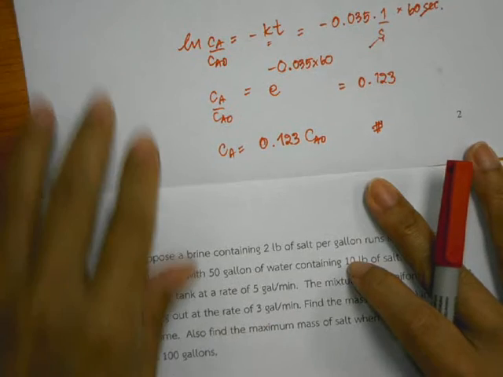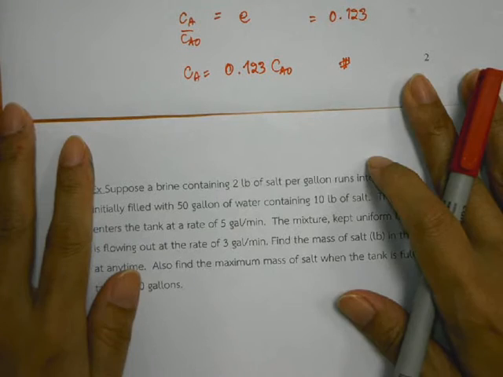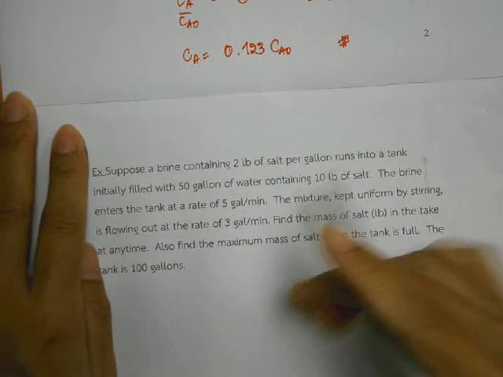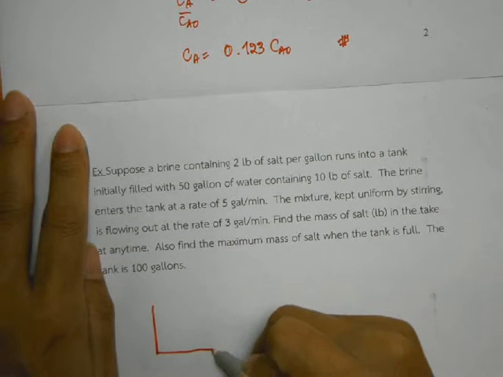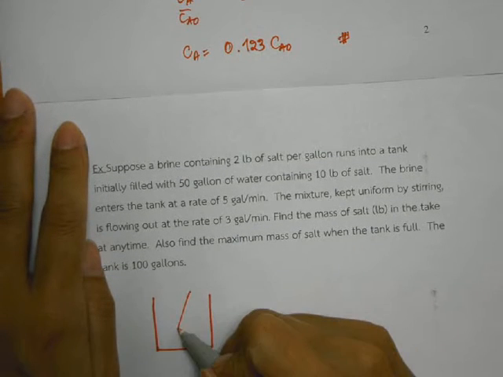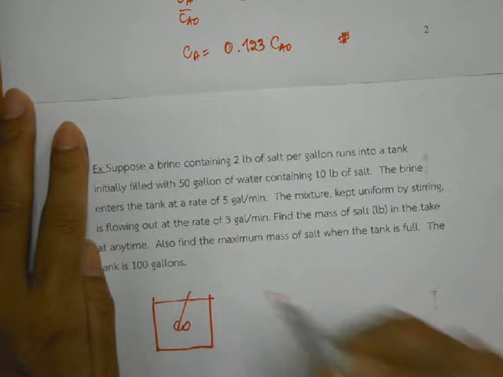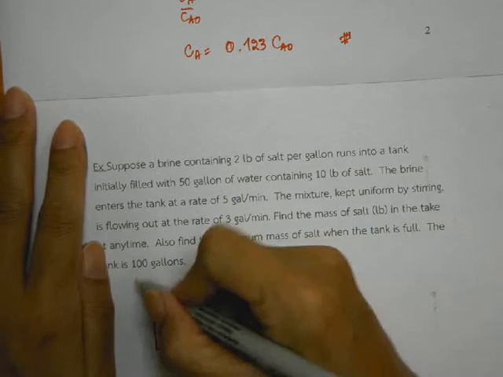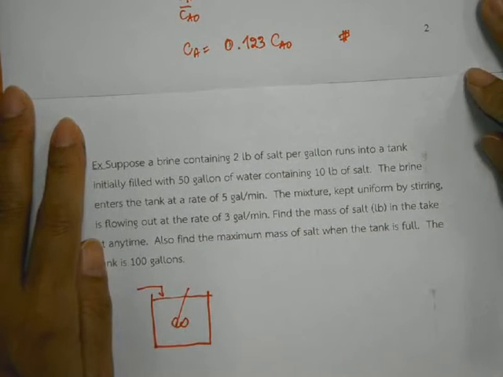Now, next example. This one is a bit complicated. Not really complicated, just a little bit. It says that we have a brine tank that looks like this, and in there we have a stirrer. They're saying that we have, let me read it for you.